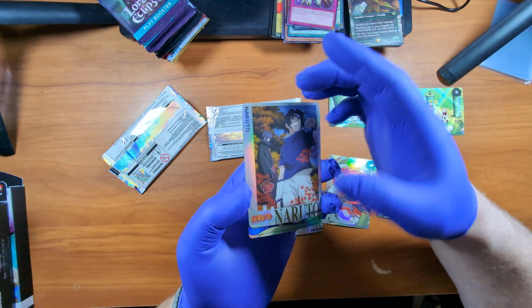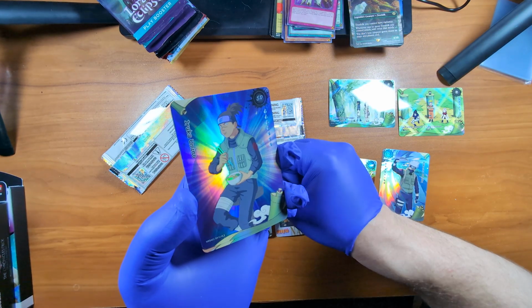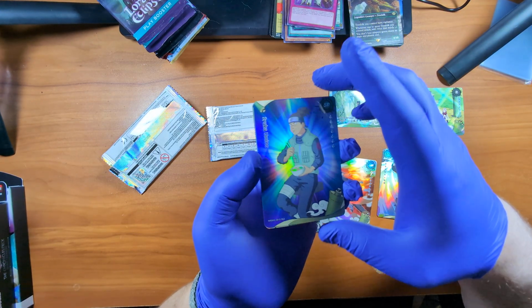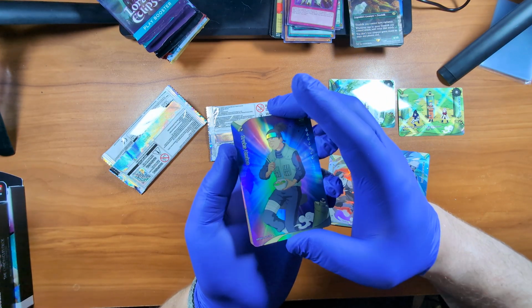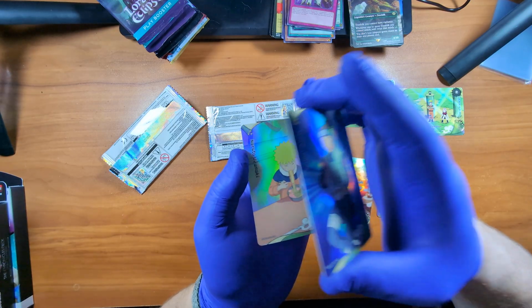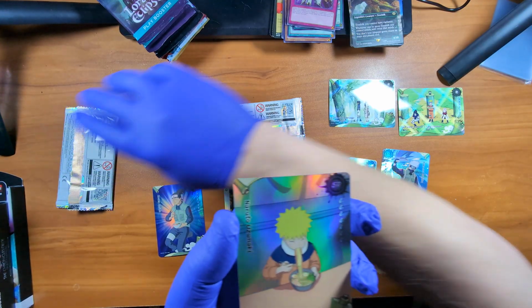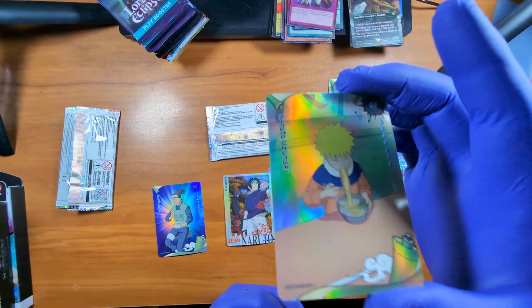Is it me? The characters of the childhood, I suppose. Oh, cool, got a Naruto. Yeah, I don't know. Oh, that's pretty sweet.